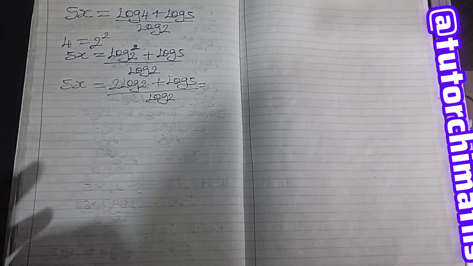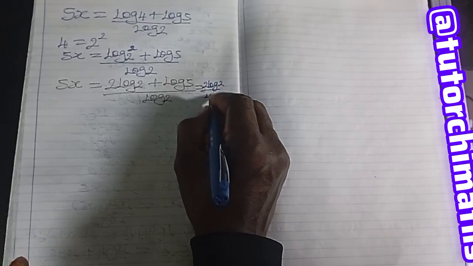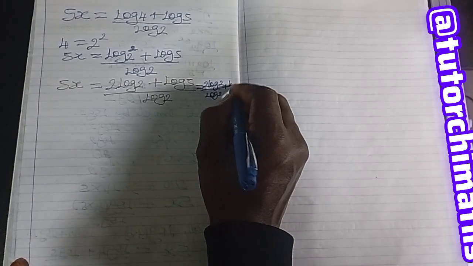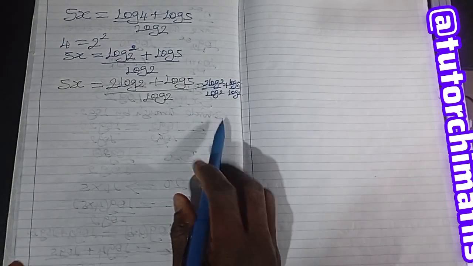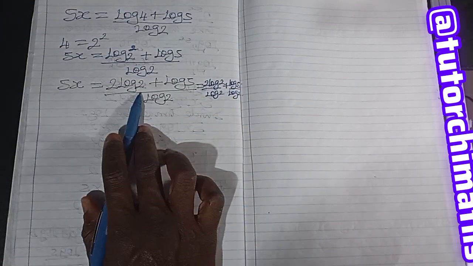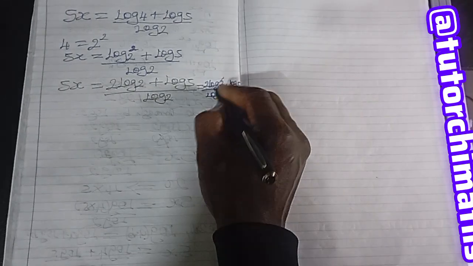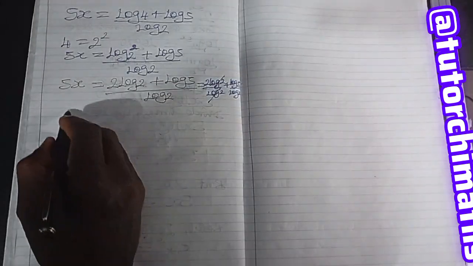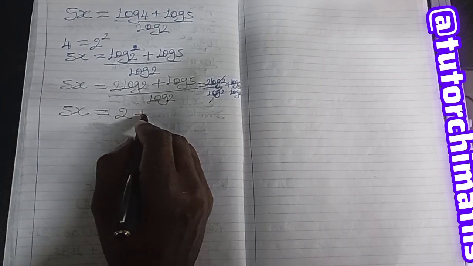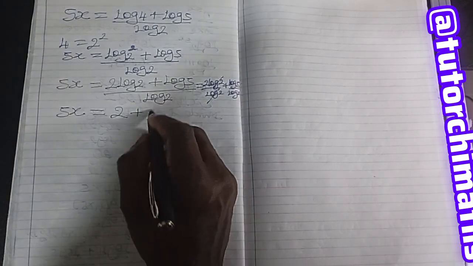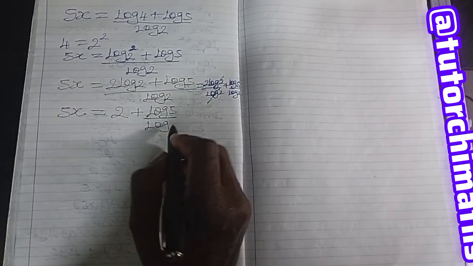This is the same as 2 log 2 divided by log 2 plus log 5 divided by log 2. That is, when you simplify this fraction, it's still the same as this. Okay, good. So this can now cancel. Then we have 5x is equal to 2 plus log 5 divided by log 2.